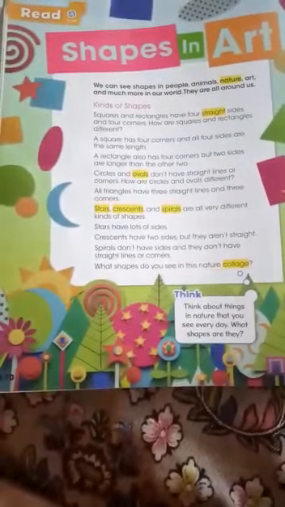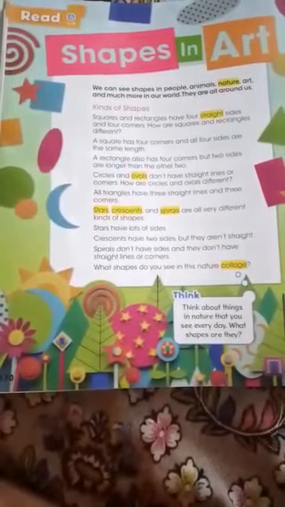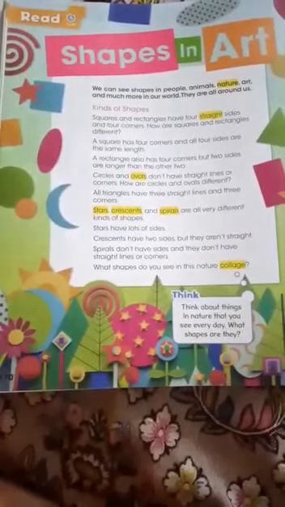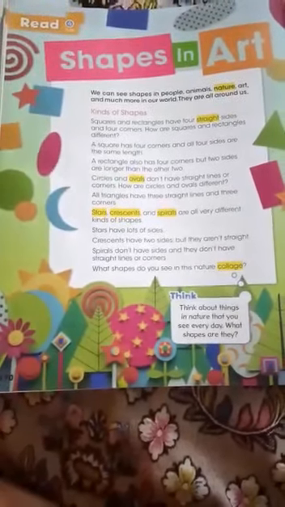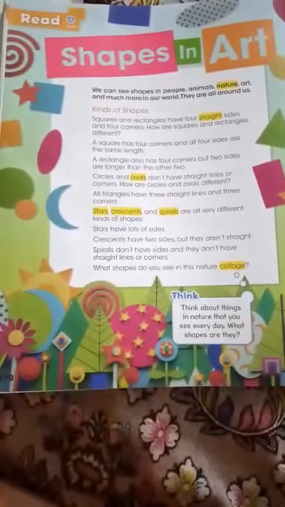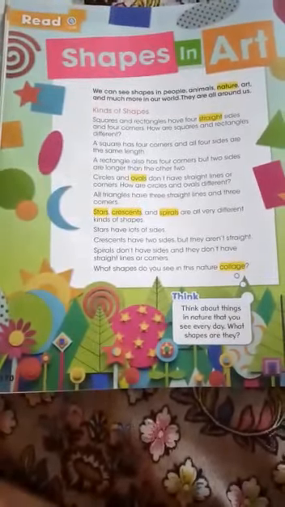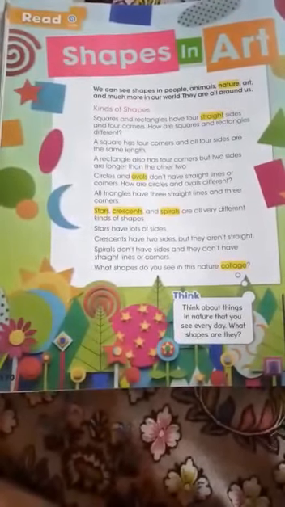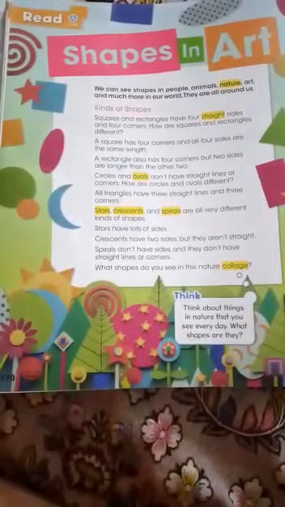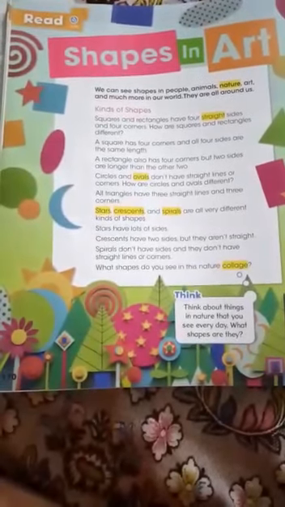Circles and ovals don't have straight lines or corners. How are circles and ovals different? All triangles have three straight lines and three corners. Stars, crescents, and spirals are all very different kinds of shapes. Stars have lots of sides, crescents have two sides, but they aren't straight. Spirals don't have sides and they don't have straight lines or corners.